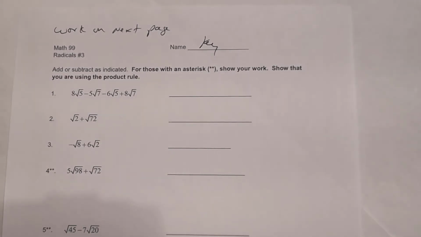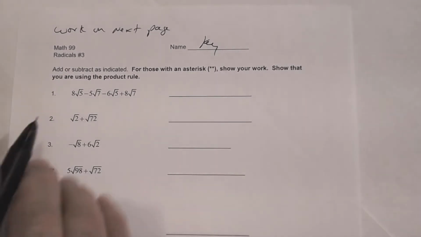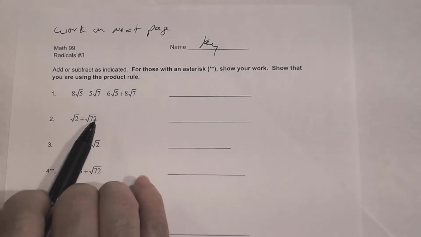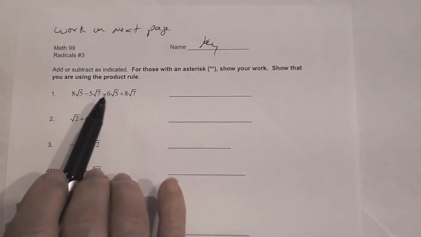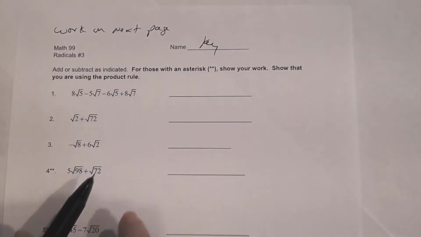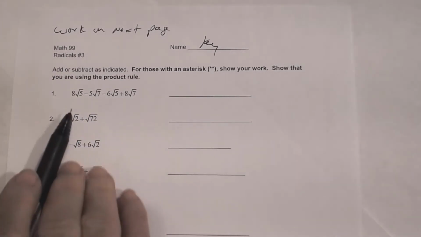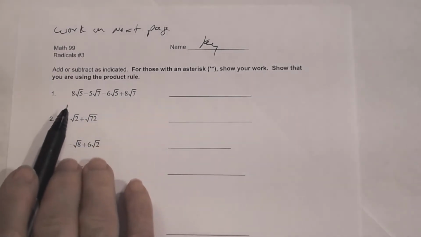Okay, so this is the key to worksheet number 3, dealing with radicals, and in this case we're dealing with square roots. Now it says that we're going to add or subtract as indicated, and then for those with an asterisk, show your work, and show that you are using the product rule when you show your work. Okay, so number 1, we have this.